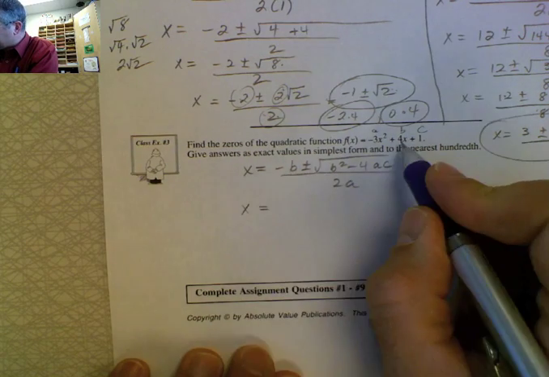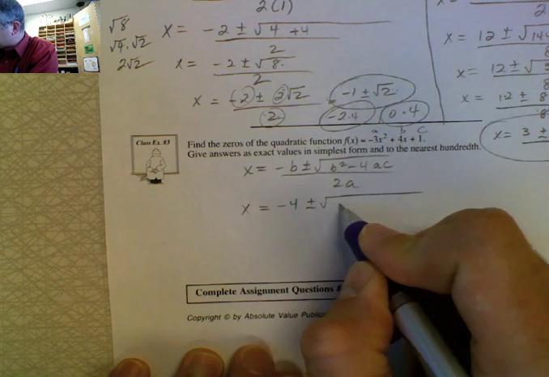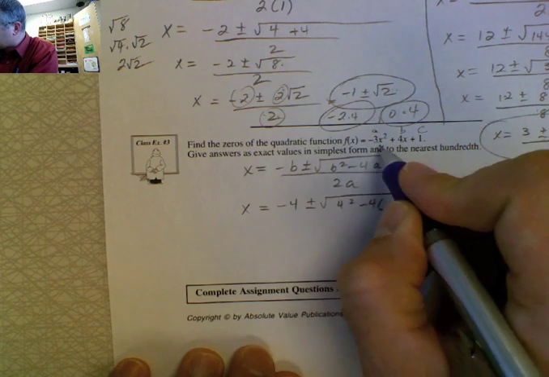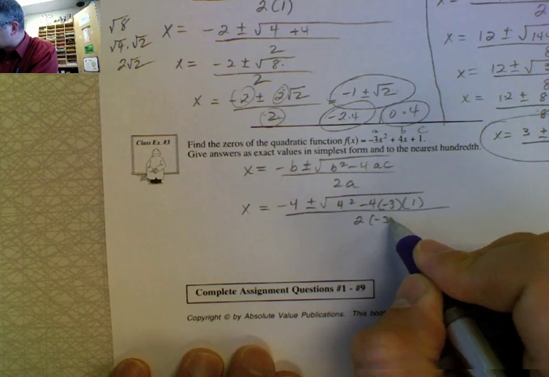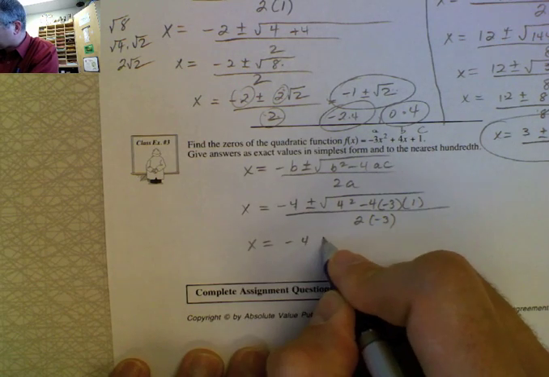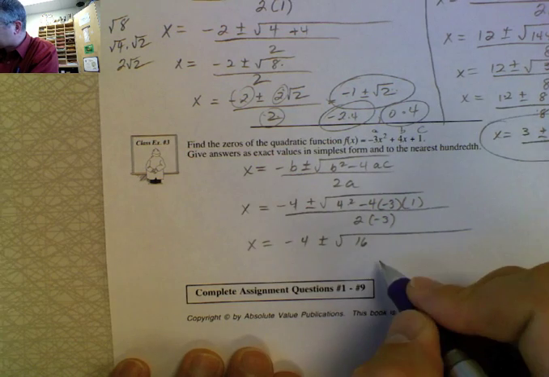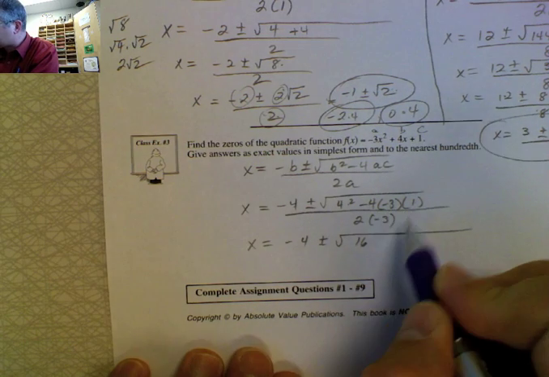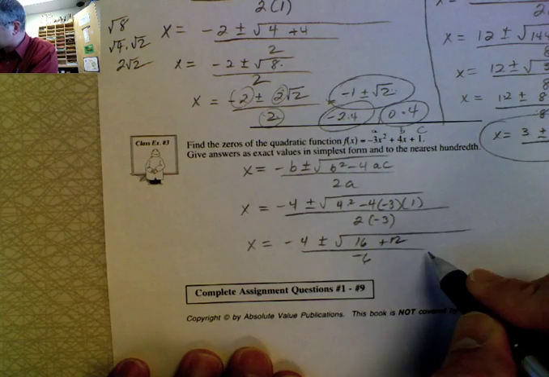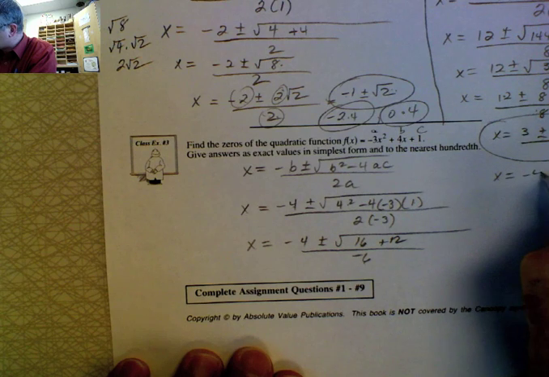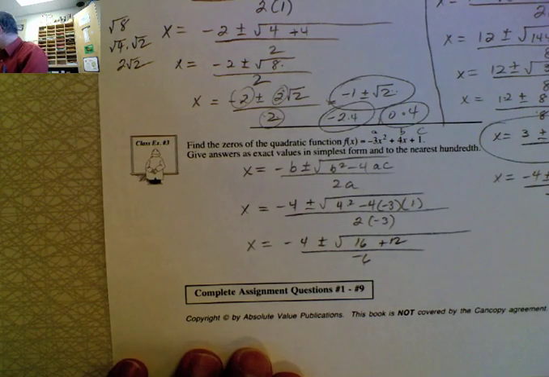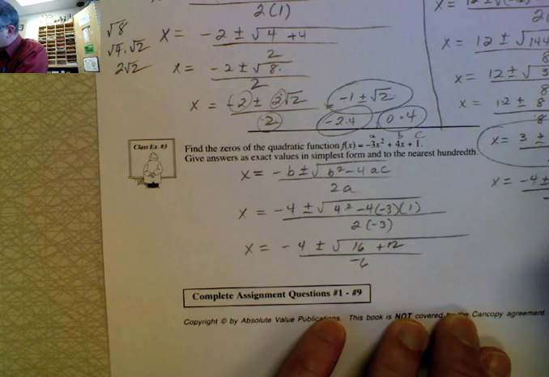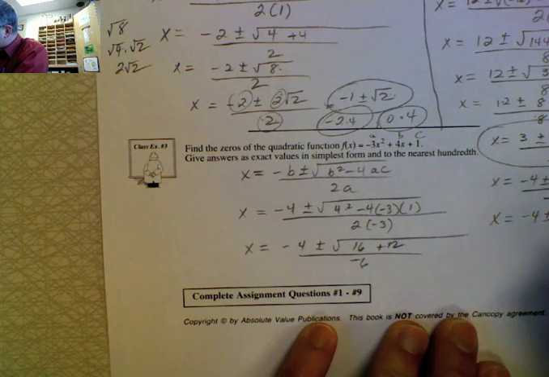So we get the negative of b will give us negative 4 plus or minus the square root of 4 squared minus 4 times a, which is negative 3, times c, which is 1, all over 2 times a, and a in this case is negative 3. So we get negative 4 plus or minus the square root of 4 squared is 16. Negative 4 times negative 3 is 12, and 12 times 1 is just 12, all over negative 6. So that gives us x equals negative 4 plus or minus the square root of 28 all over negative 6. Well, we can break down the square root of 28. It's 4 times 7. So that gives us square root of 4 is 2. We're left with root 7 over negative 6.